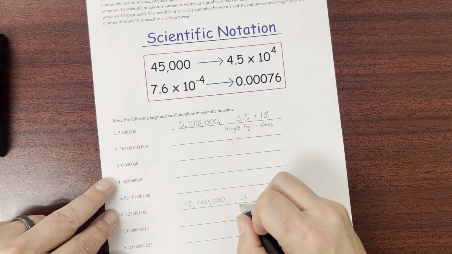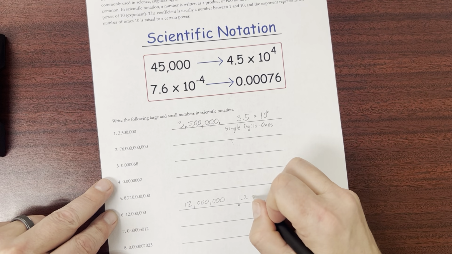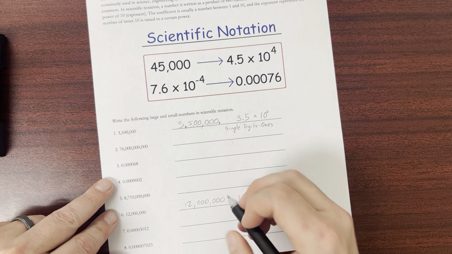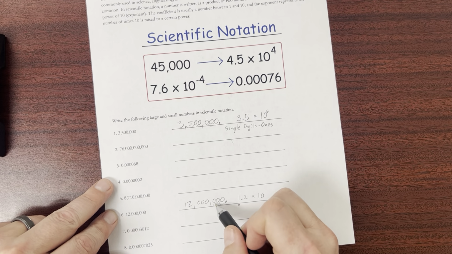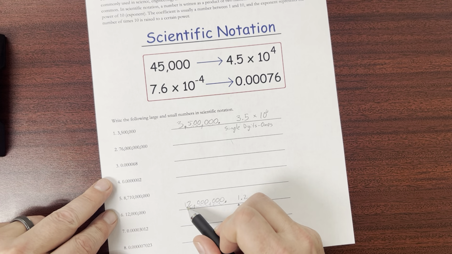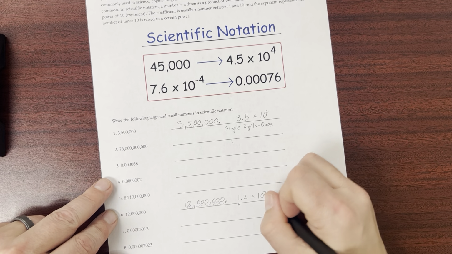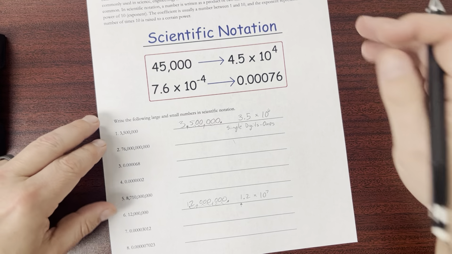So it's just this first one that you want to keep as a single digit. Times 10 to the what? Well, I'm going to count how many times I moved my decimal. 1, 2, 3, 4, 5, 6, 7. I moved it 7 times, so 10 to the 7th. So do that for all of the large numbers.